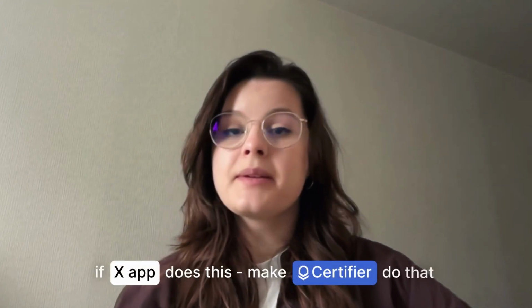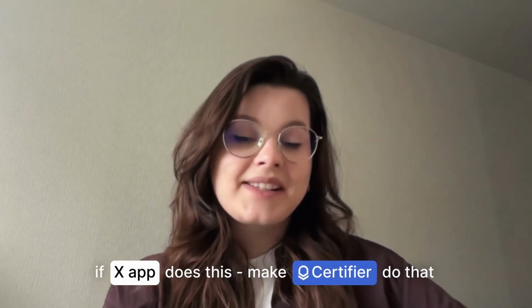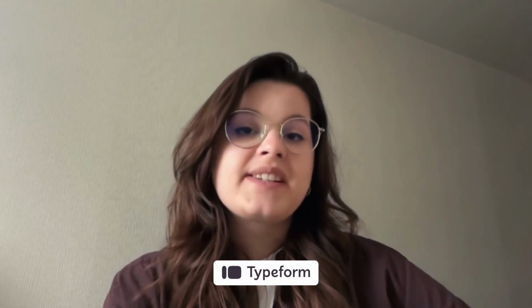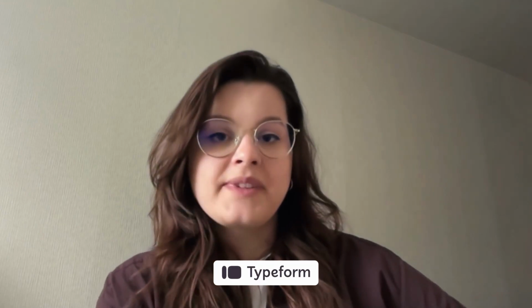Today I will show you how you can connect Certifier to any other app using Zapier. As you know, Zapier is an automation app that helps you connect web applications using triggers and actions. To put this simply, we can set up an automation or zap that says if X app does this, make Certifier do that. As an example, I'm going to use Typeform, which is an app for conducting online forms and surveys. However, you can choose whatever app you want.